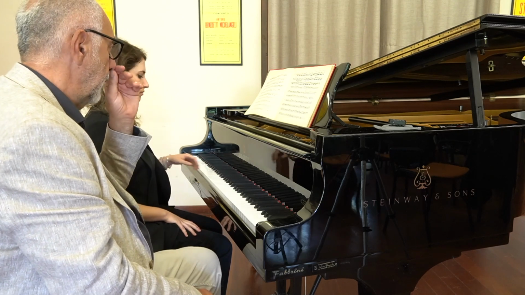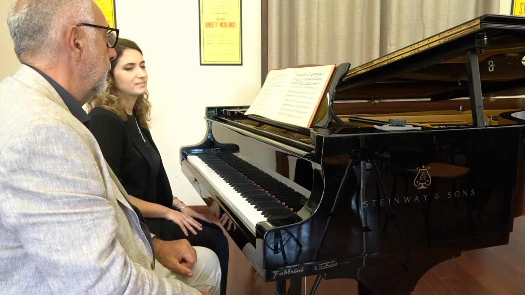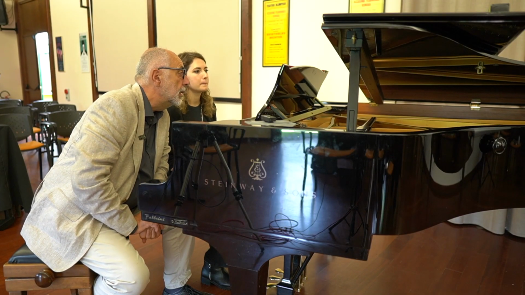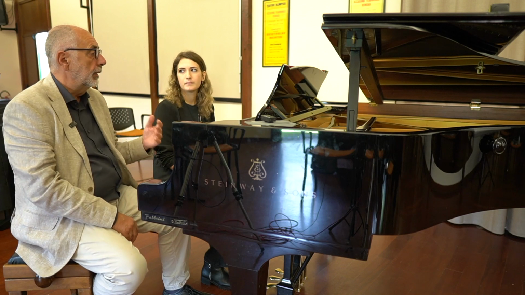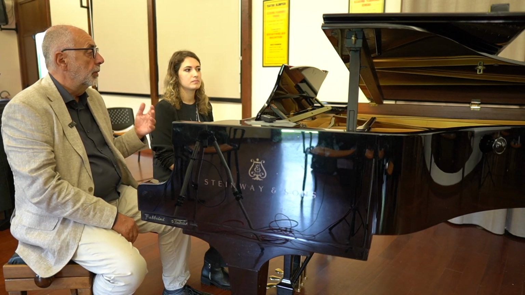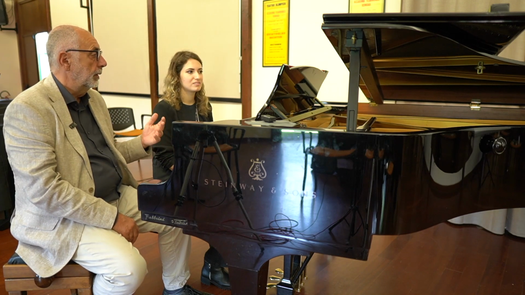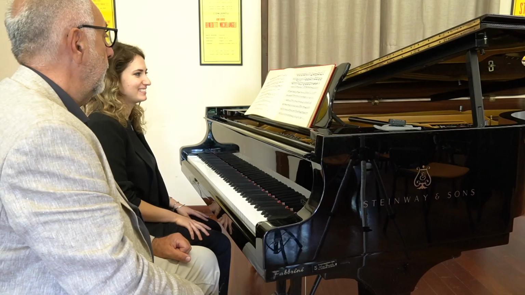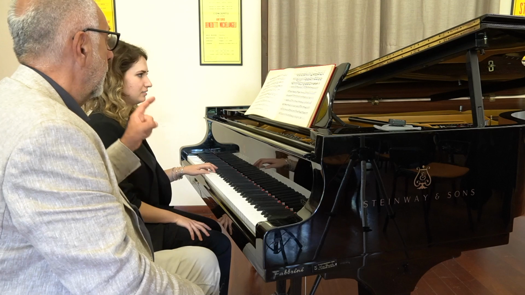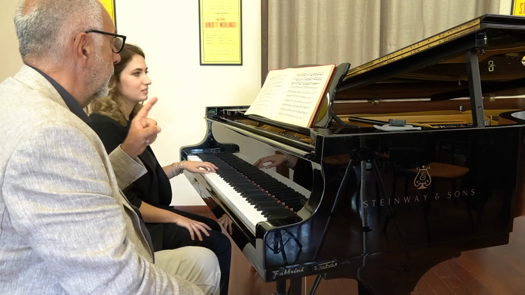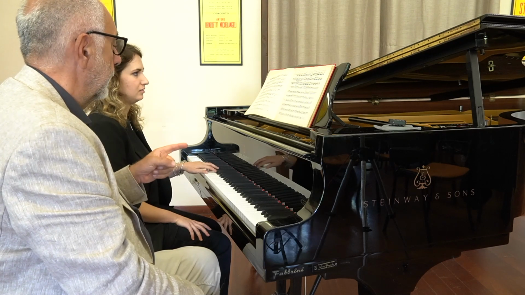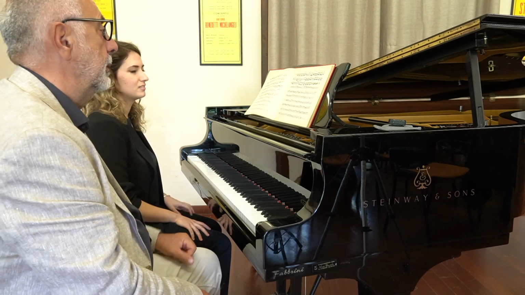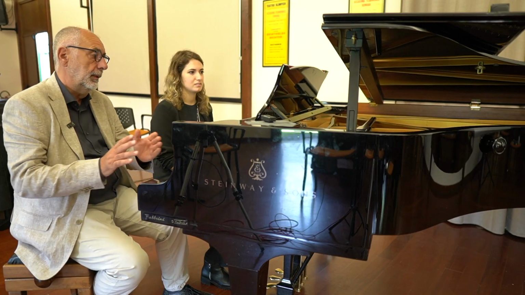So you probably have noticed that this is a figuration of 6 notes, but there is one note that is more important than the other notes. Which one is it? The first one. The first one, exactly. So if you play only the first note of each bar, do it. Very good. And this is obviously a scale, or a fragment of a scale.